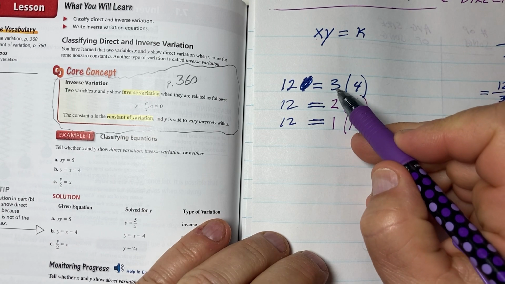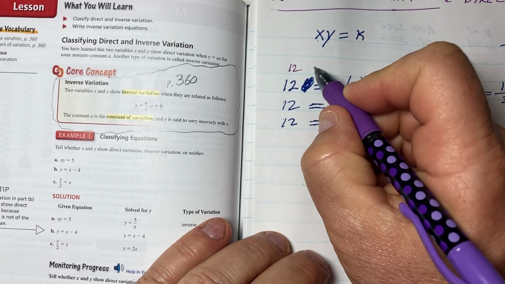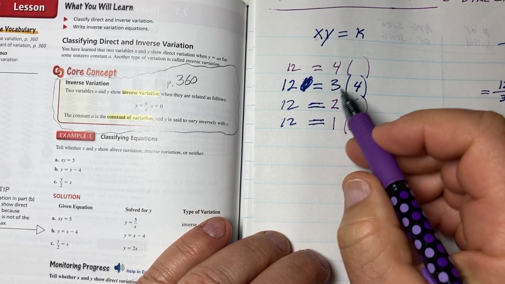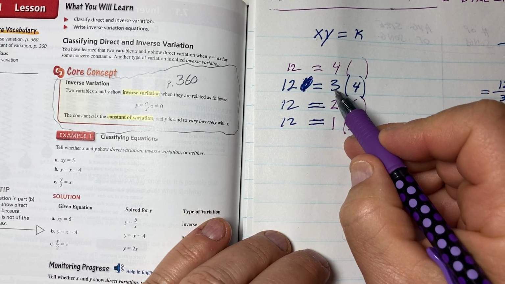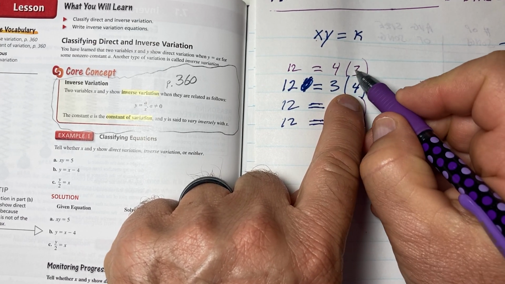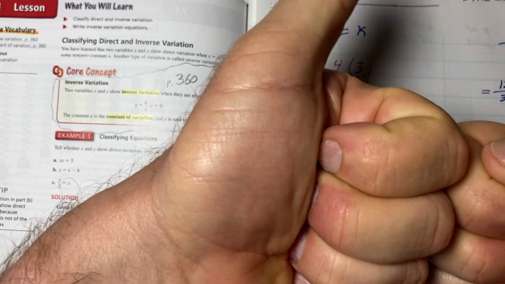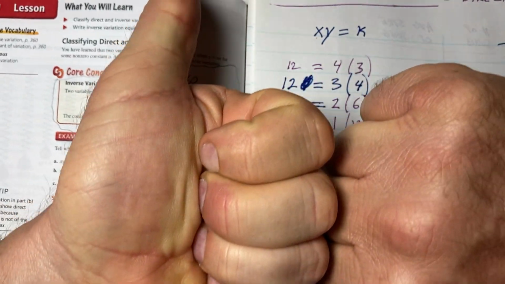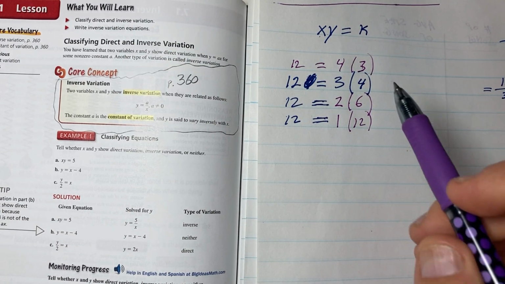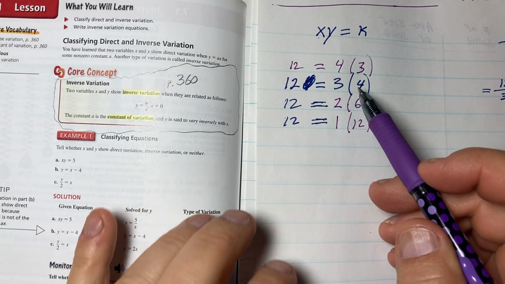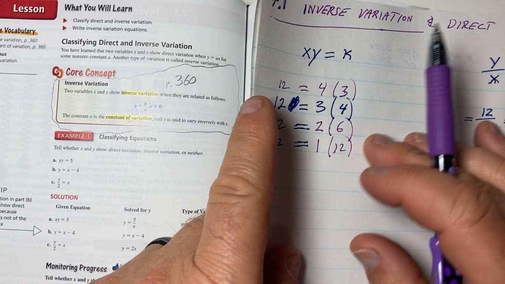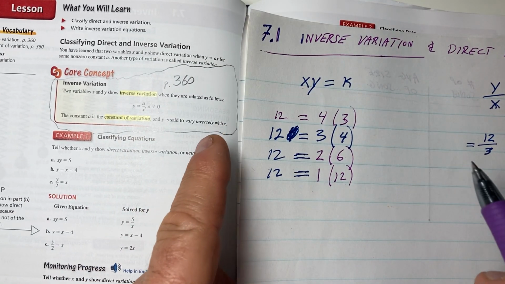What if you took this value and increased it? What happens to the other value? When this value increases to 4, the other value will have to decrease. So when one increases, the other has to decrease. They're inversely related. When one goes up, the other goes down. That's inverse variation.